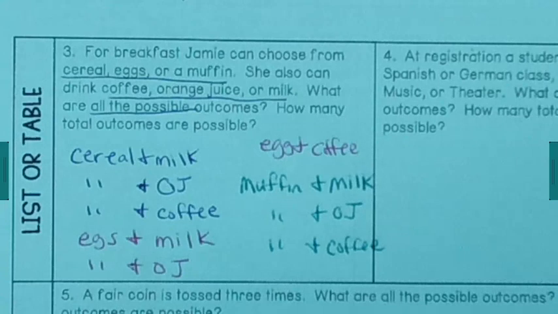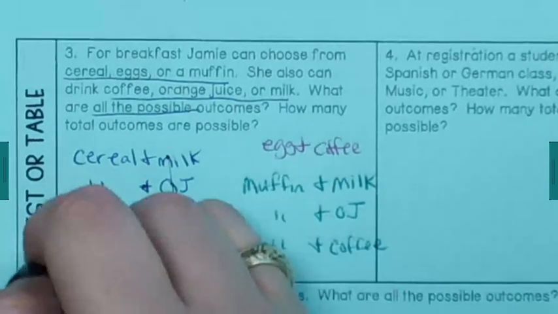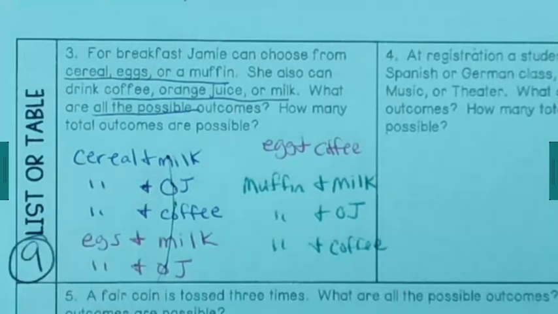The next question says, how many outcomes are there? So how many total different things could happen? 9, yep. So there are 9 possible outcomes.